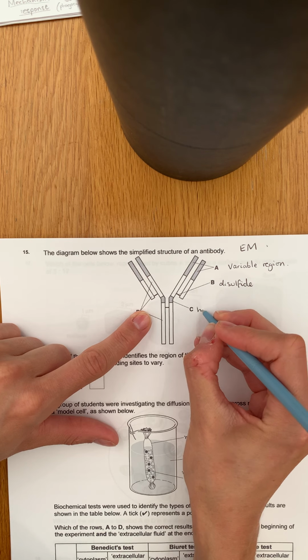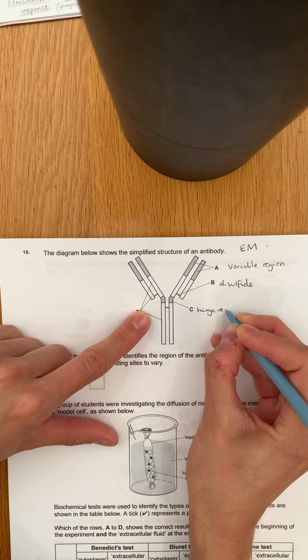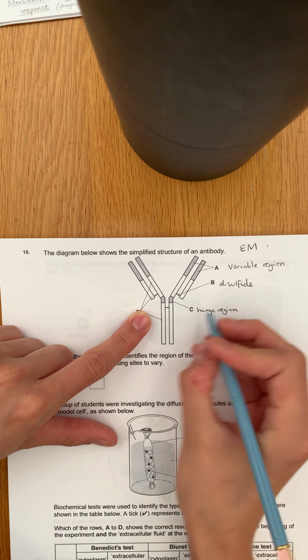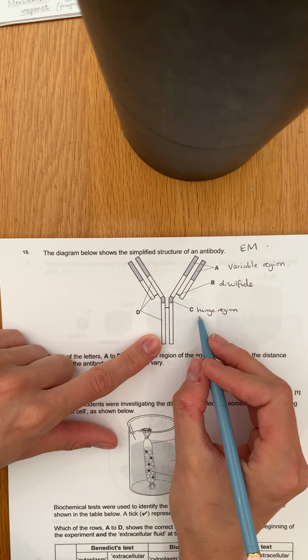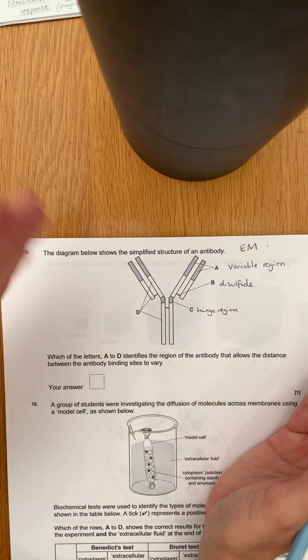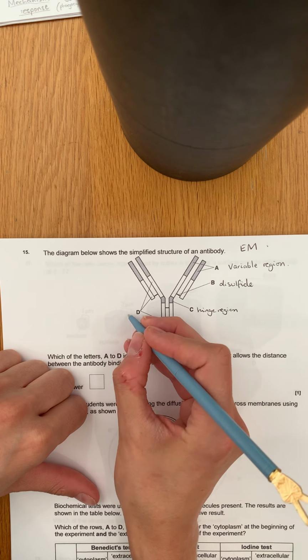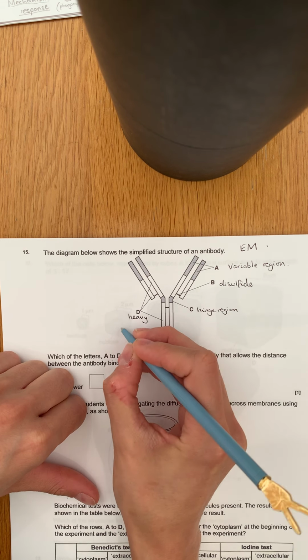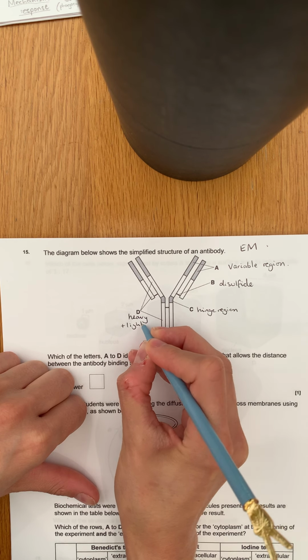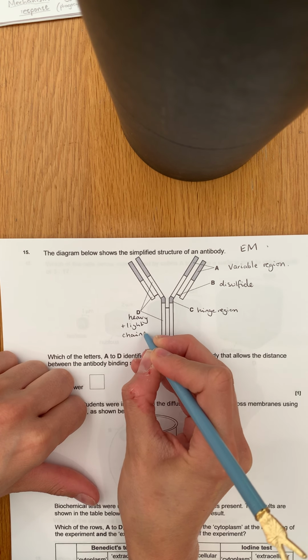C is our hinge region, which allows it to bend so it can stretch out. And D is pointing to our heavy and light chains, or just polypeptide chains, I suppose.